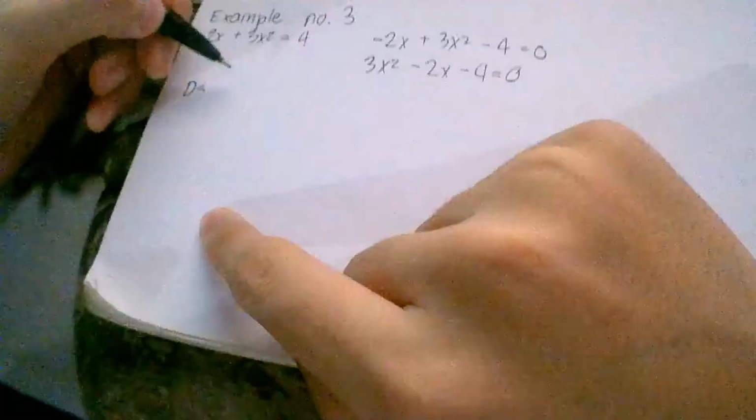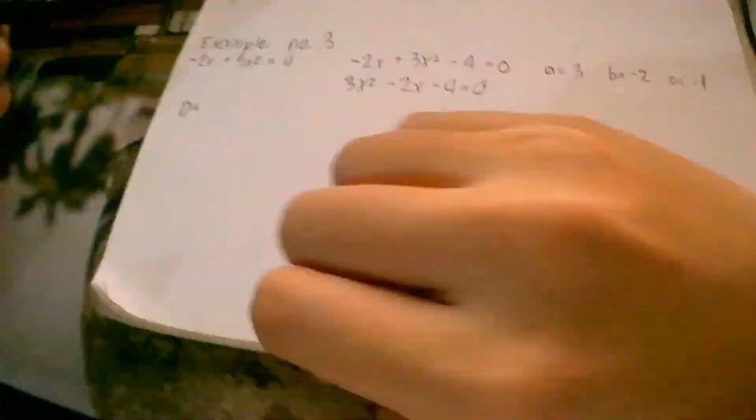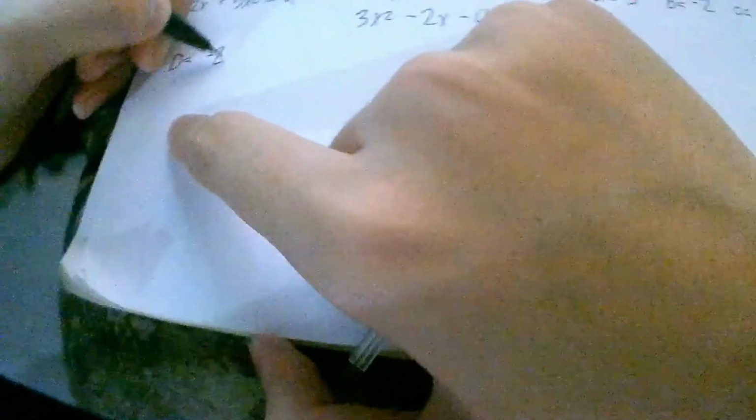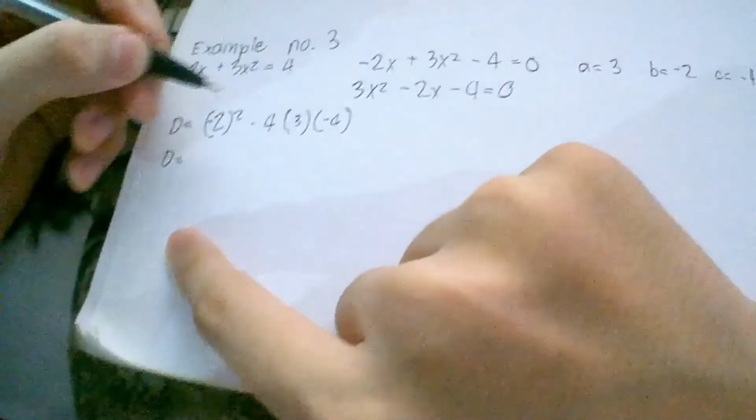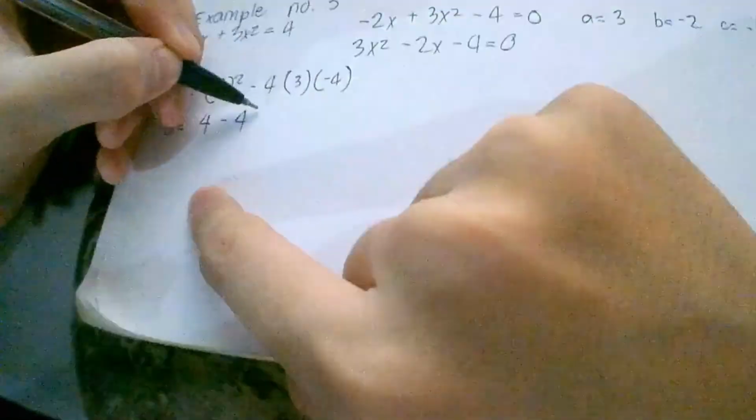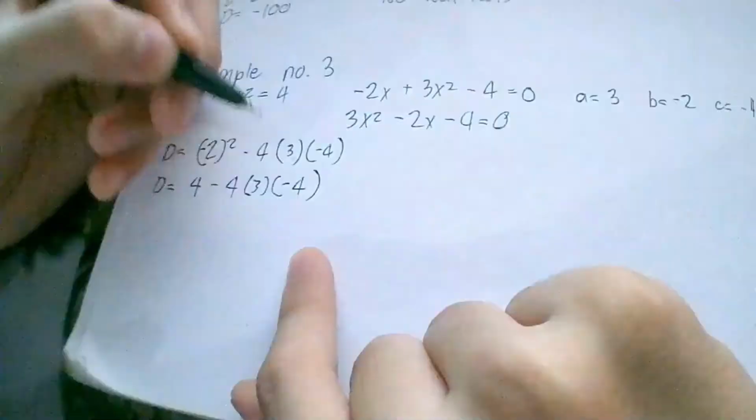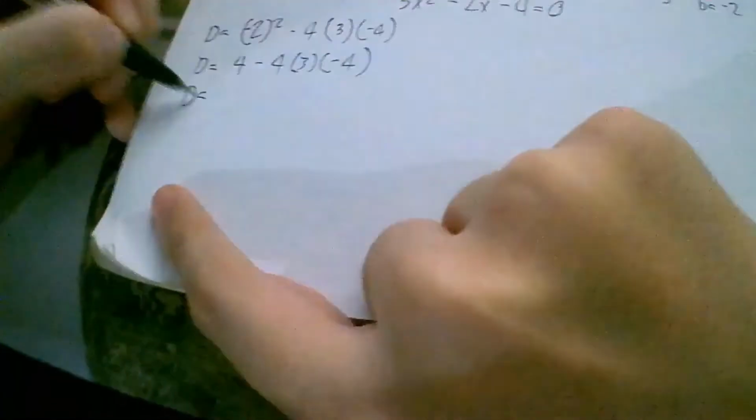Then we will solve using the formula. D is equal to, first we will get the value of a, b, and c. So a would be 3, b would be negative 2, and then c would be negative 4. So b squared, so negative 2 squared, minus 4 times a, which is 3, and then c is negative 4. First, let's square negative 2. So the answer would be positive 4, minus 4, 3, and negative 4. Then we solve for the other side.